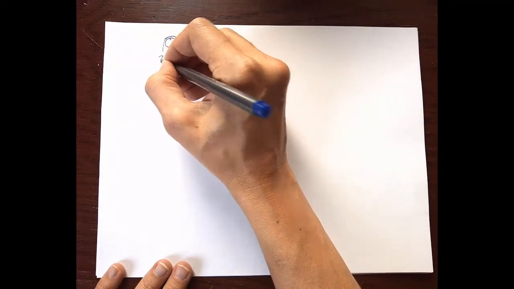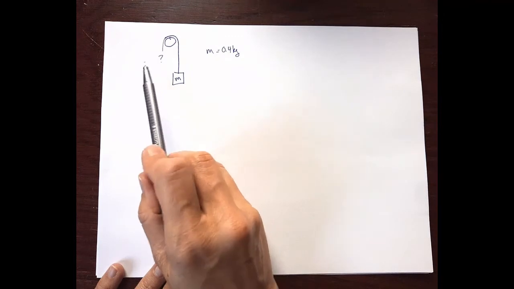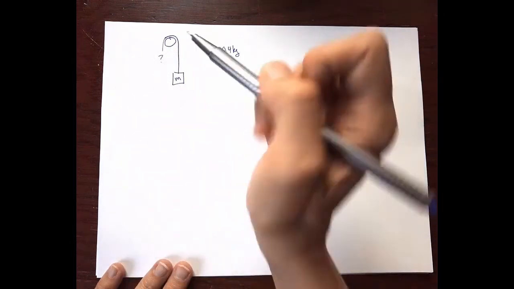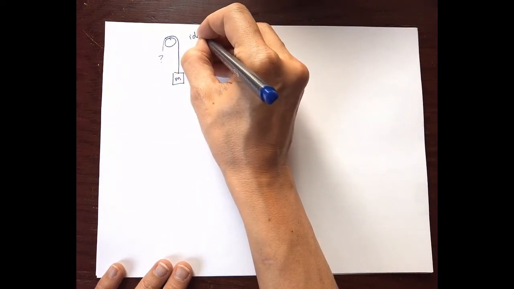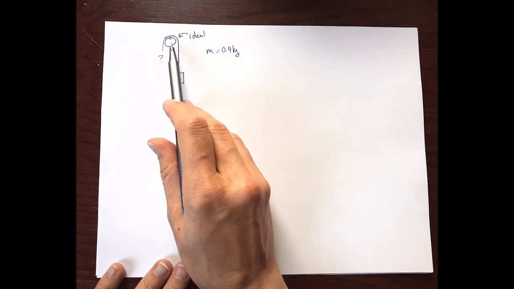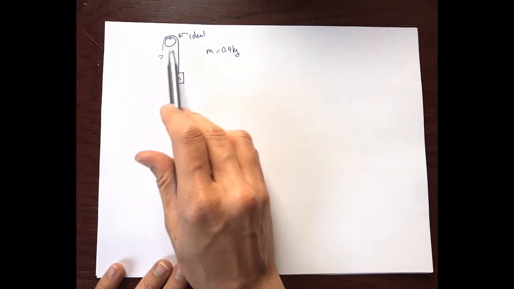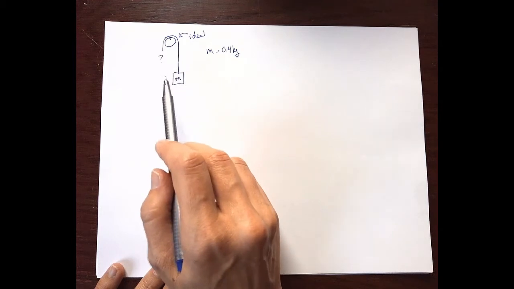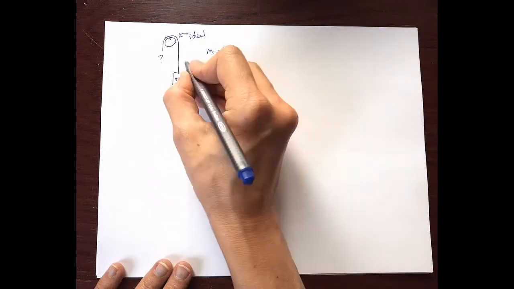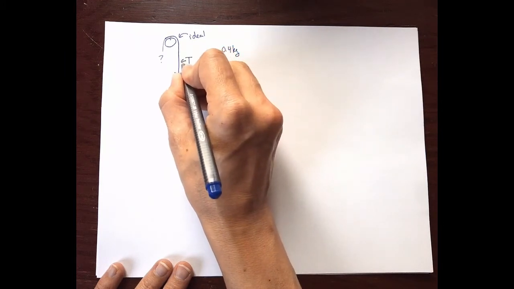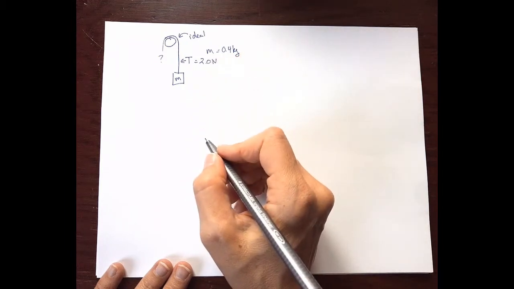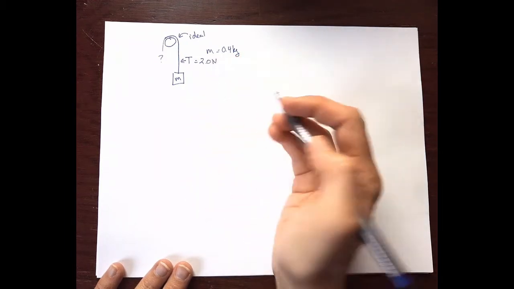And who knows what's going on the other side? They don't tell us. All right, so we got the mass hanging on a rope that's coming down off a pulley. These guys are ideal. So I guess that means they don't have mass themselves, at least compared to this guy. There's no friction going on. The rope isn't going to be stretchy and doing weird rubber bandy things. So that's all good. Oh, and they tell us the tension in the rope. The tension in the rope is 2 newtons. And it's constant, so that's nice as well.